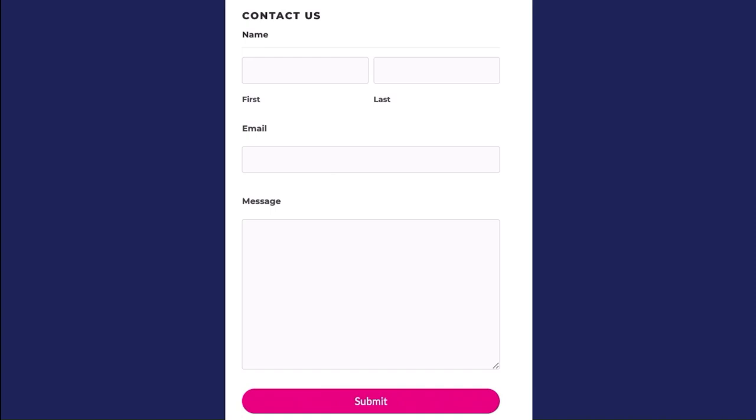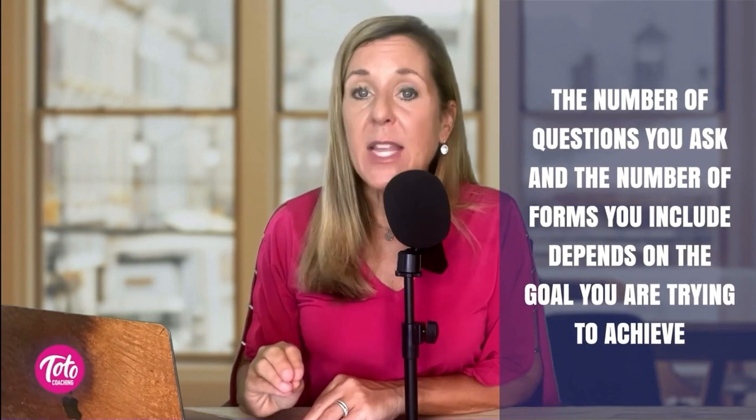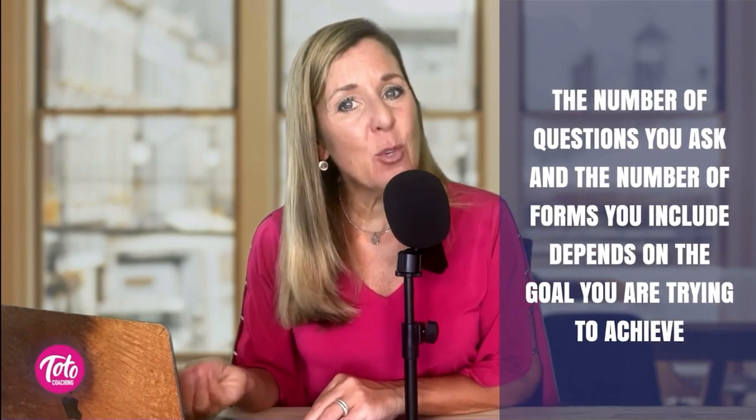When you add a form to your website, you can ask unlimited questions, right? You can ask the visitor for just the name and an email address and maybe ask them to write a message to you. That's a standard contact form, or you can ask a lot of questions. And the number of questions you ask and the number of forms you include on your website depends on the goal that you're trying to achieve.